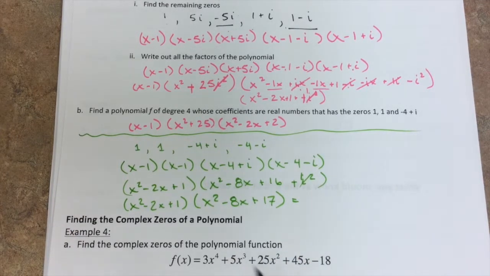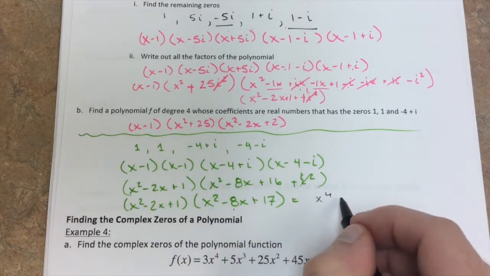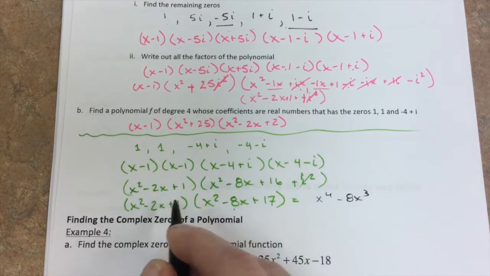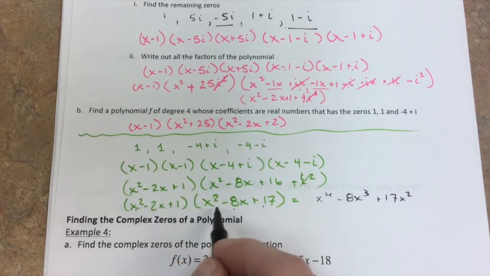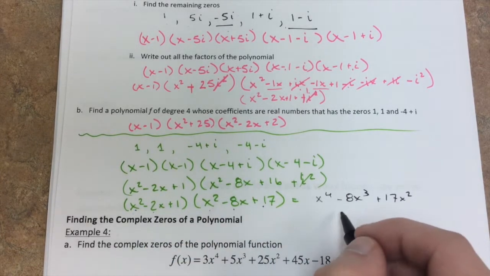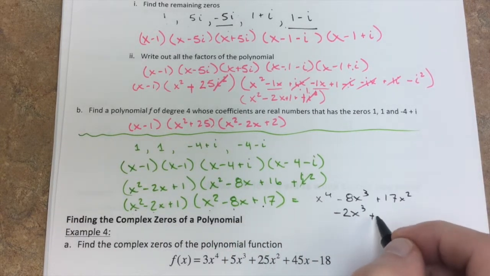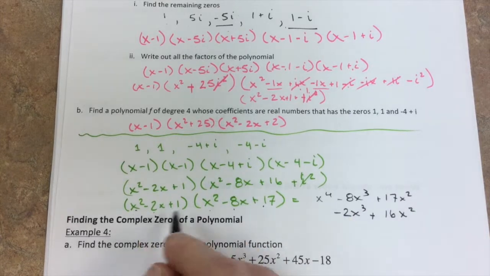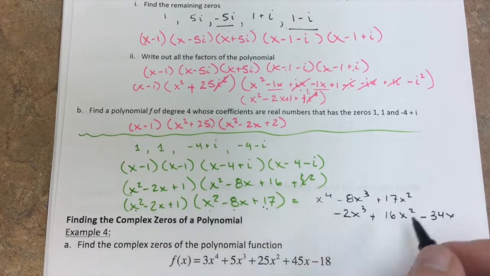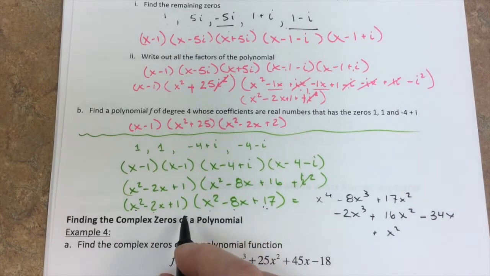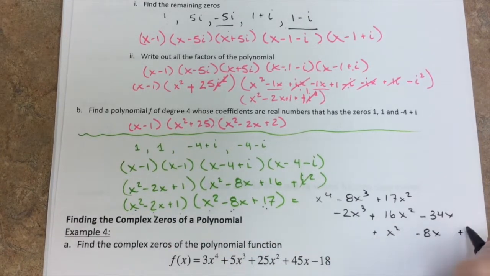So if I did this all out, x squared times x squared gives me x to the 4th. X squared times negative 8x gives me negative 8x cubed. X squared times 17 is plus 17x squared. Negative 2x times x squared is negative 2x cubed. Negative 2x times negative 8 is positive 16x squared. Negative 2x times 17 is negative 34x. And then 1 times x squared is plus x squared. 1 times negative 8x is negative 8x. And 1 times 17 is 17.